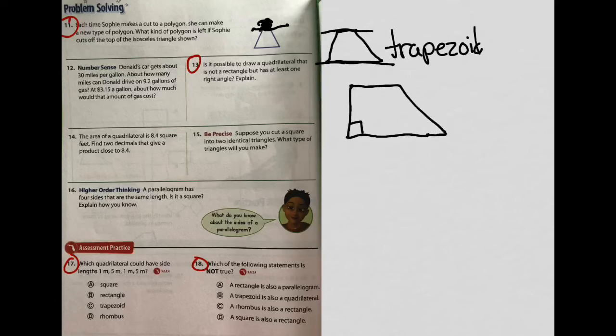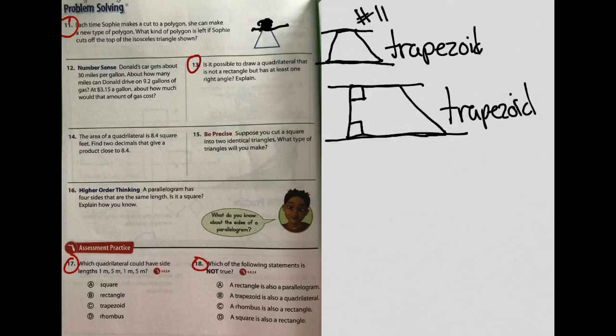And it actually has 2 90-degree angles in it. This shape is also another way to draw a trapezoid. It has the 2 sides that are parallel, like we just talked about, and then the other sides will intersect, and it actually has 2 right angles. So both of these questions, the answer is trapezoid. This is number 11, and then this is number 13.